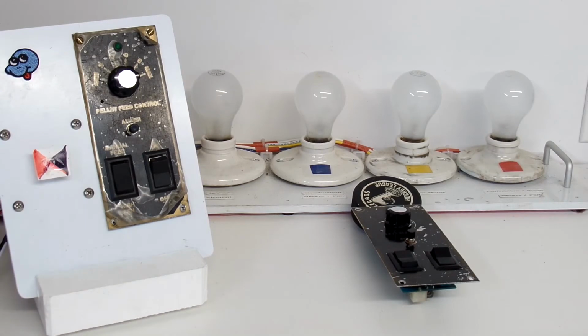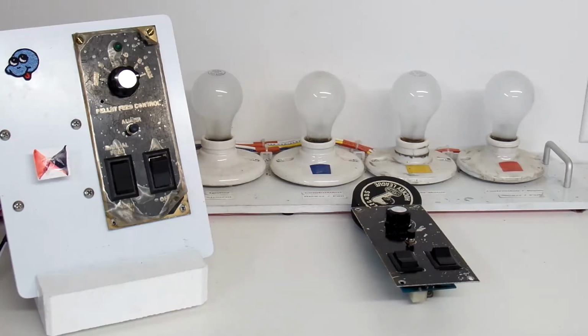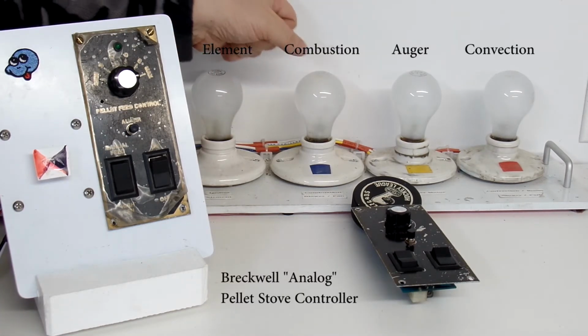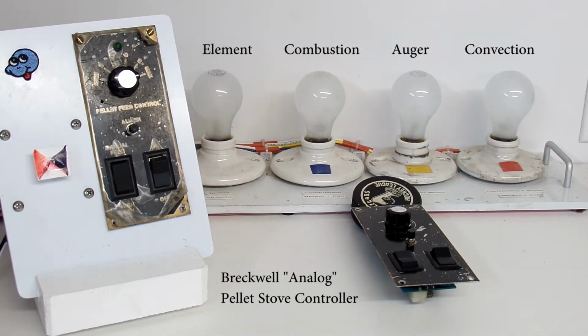I have it connected to my tester, and my tester is made up of an actual auger motor behind the faceplate here, which will drive this little symbol that you'll see on video. It's also connected to 4 light bulbs. One light bulb simulates the igniter on your stove, the other one simulates the combustion fan, the third simulates the auger motor, and the last one with a red marker on it simulates the convection or room fan.